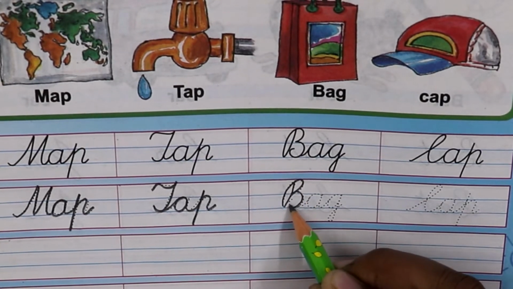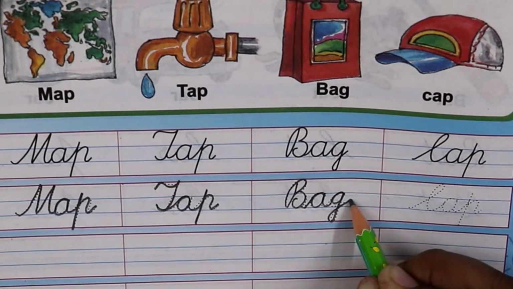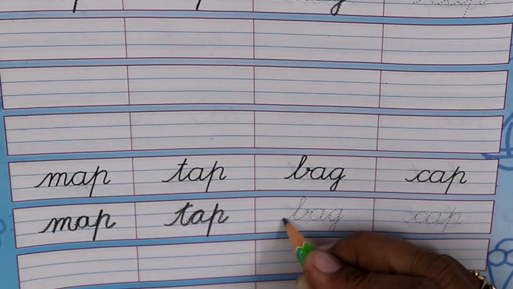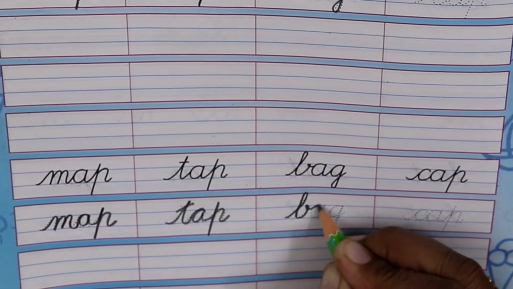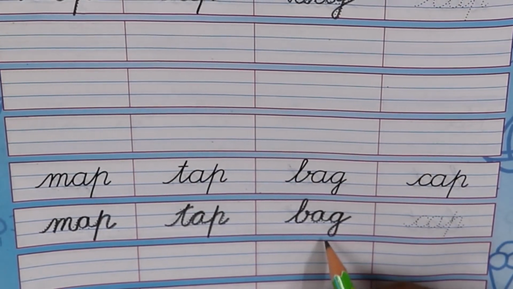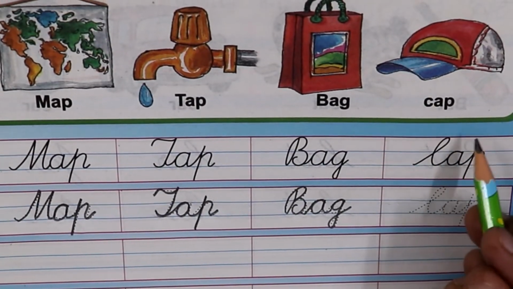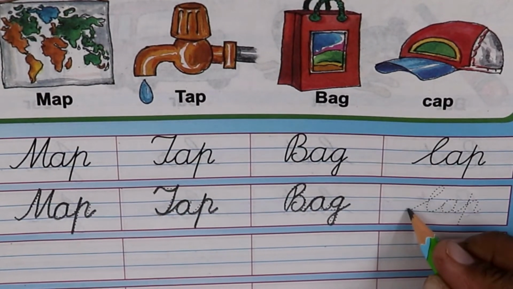First we will write capital B. Now we will write small b. B-A-G, bag. Our next word is cap, C-A-P, cap.